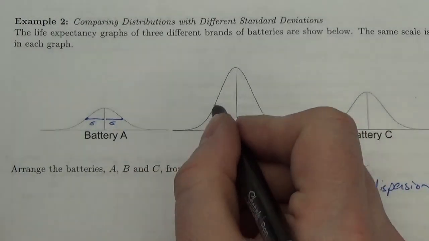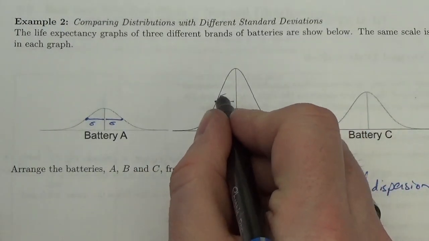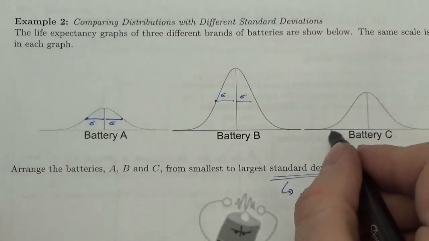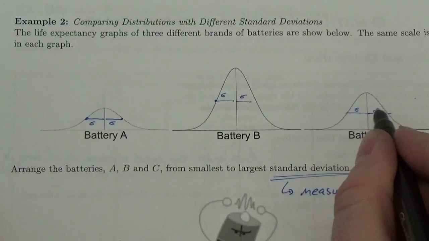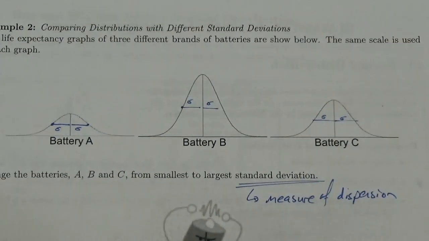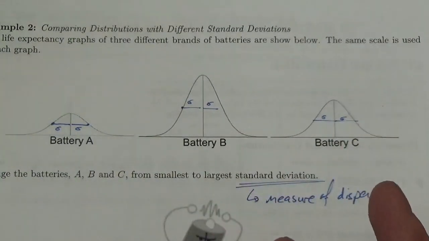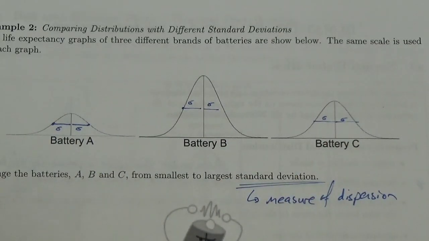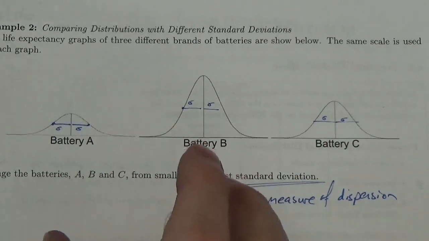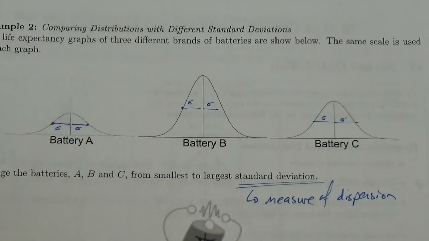So right here, about right there, standard deviation, right there, standard deviation. Now, this is maybe not the best diagram to really illustrate this, because things have been adjusted a little bit so that you can actually see what's going on here.